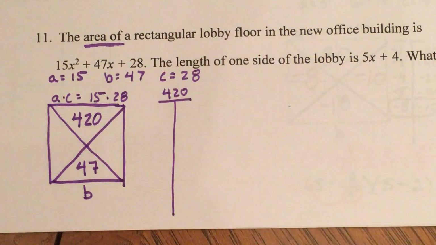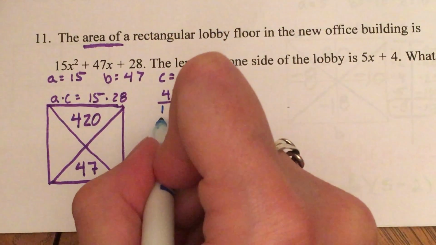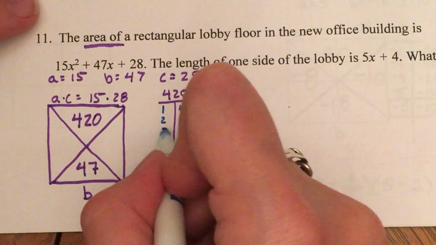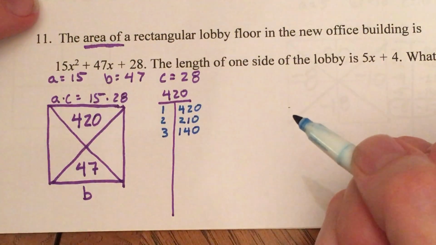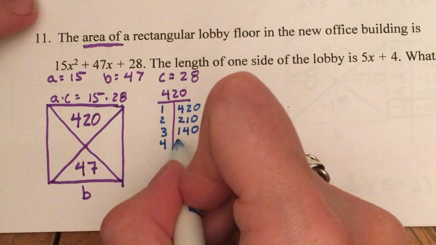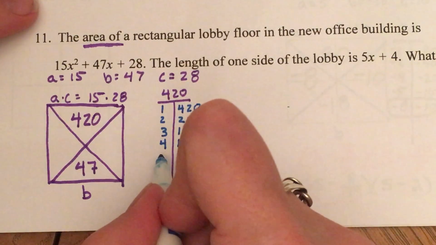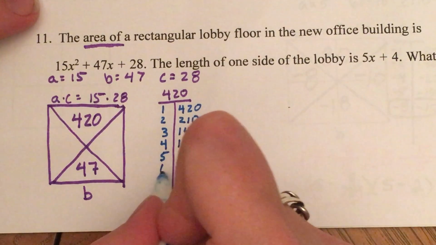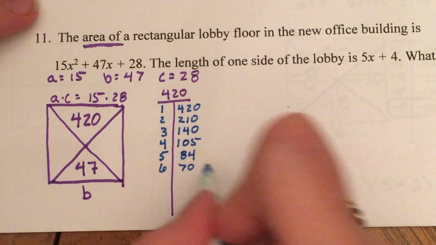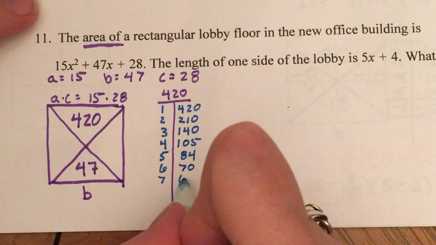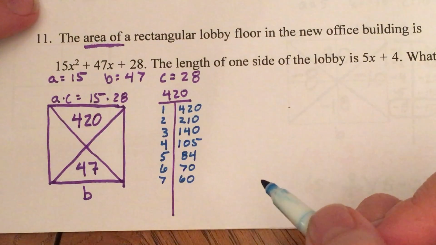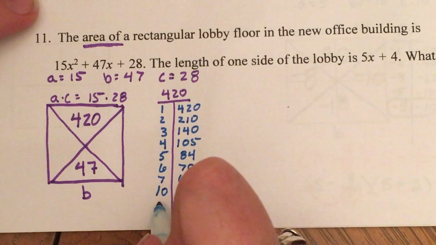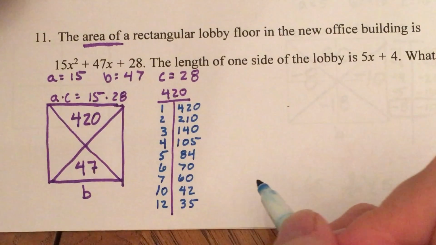Let's see. 1, 420. 2, 210. 3, 140. 4, 105. 5, 84. 6, 70. 7, 60. 8 does not work. 9 does not work. 10, 42. 11 does not work. 12, 35.